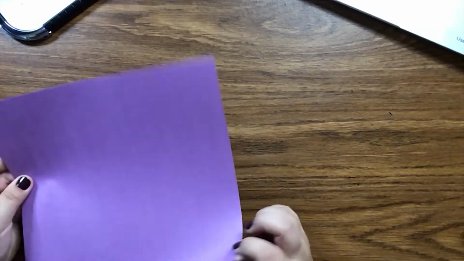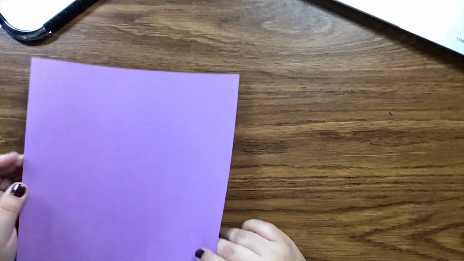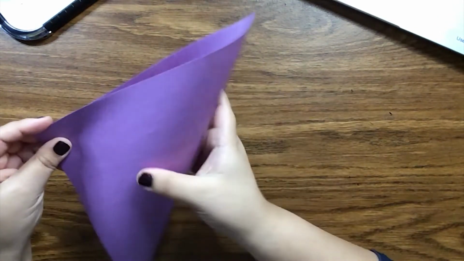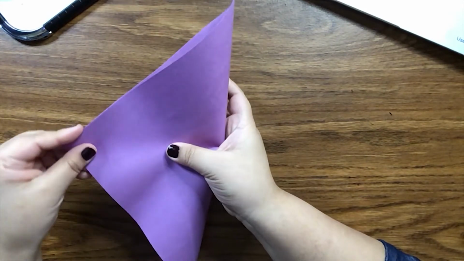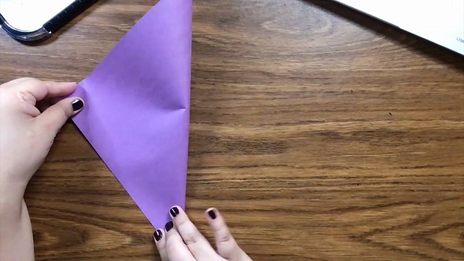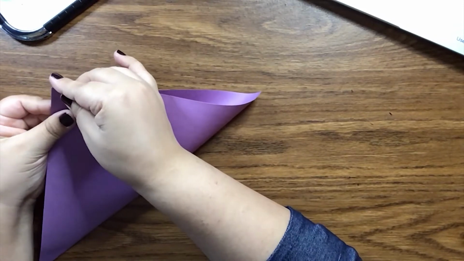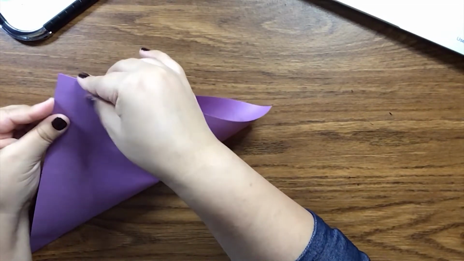So these were cut. They were like 9 by 16, I think, or maybe 12. Oh no, 13. Something not A size or B size. But the way you know you cut it correctly is if you're able to line this up at these two edges.